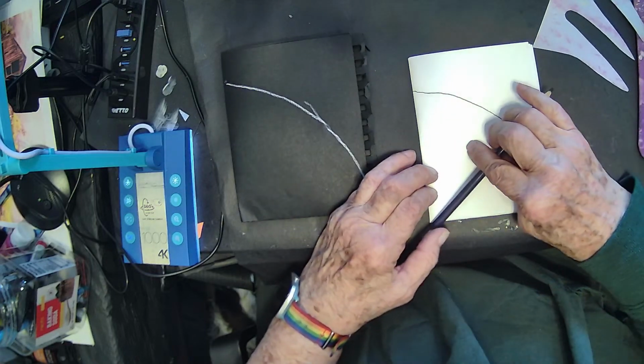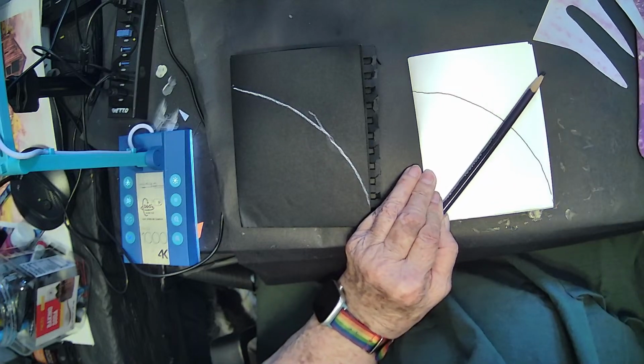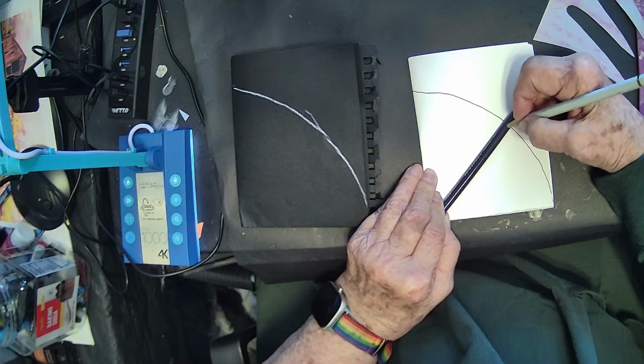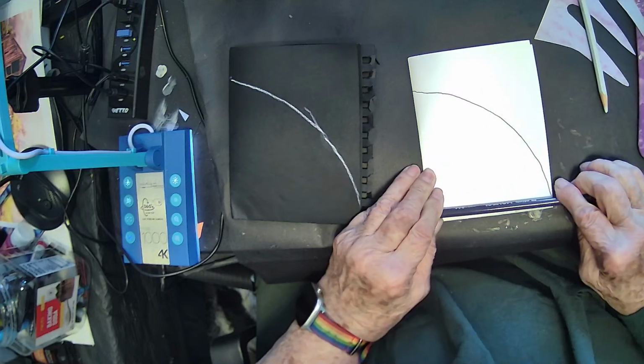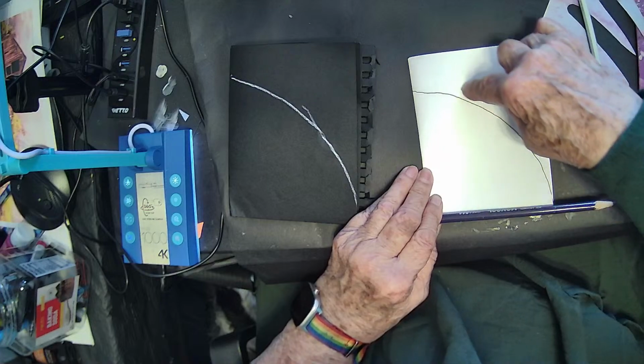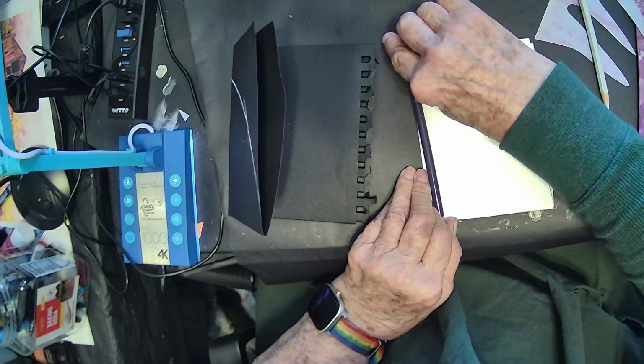If you want to put a pencil down with a mark on your pencil, so that you know that mark is going to be the same all of the way around, like this.